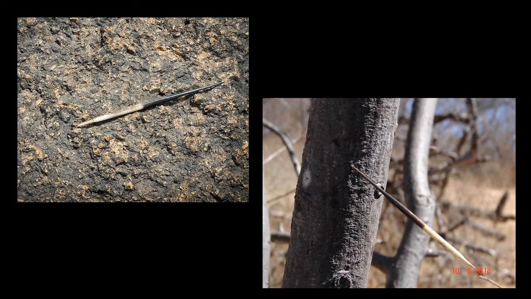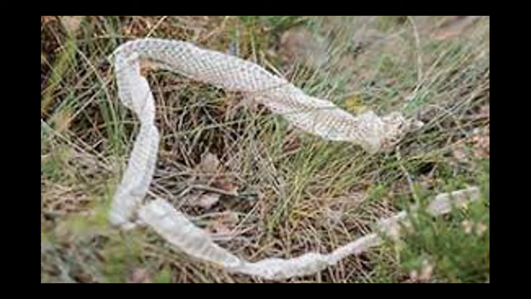Another one we see quite often is a porcupine quill. Now, porcupine quills are just modified hair, the same as ours, and they sometimes just drop out. And that's why we often see these porcupine quills lying around on footpaths, and we know that a porcupine has been there.